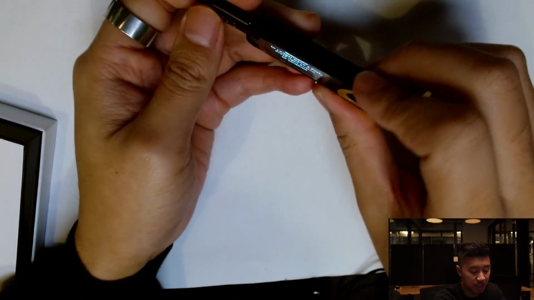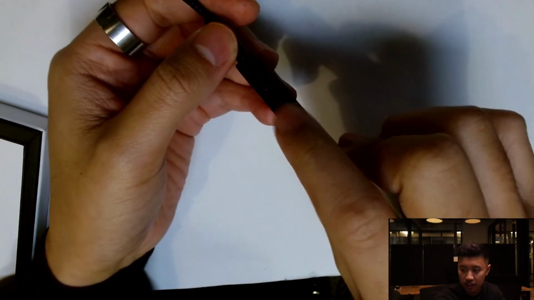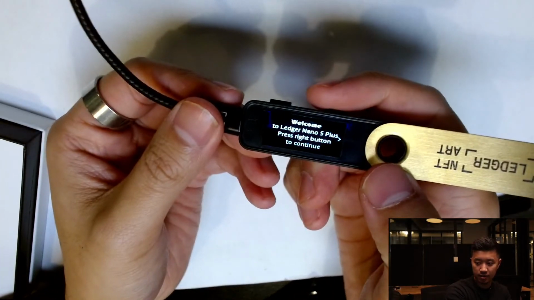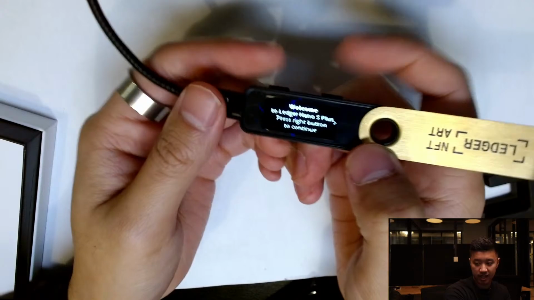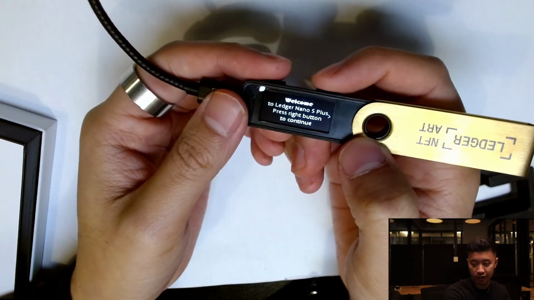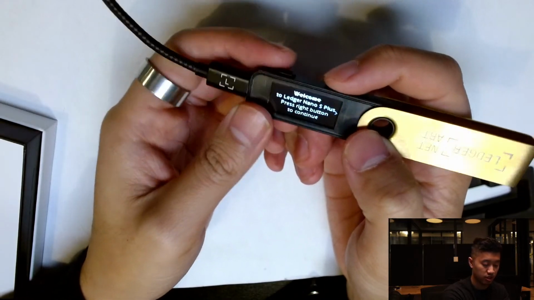In terms of the button functionality, it's hard to see because it's so dark. This right button, the button to the right, button to the left. Okay, so I want to go to the right. I click this, left, this. If you want to confirm, you're going to click both buttons, okay? So we're just going to go to the right.